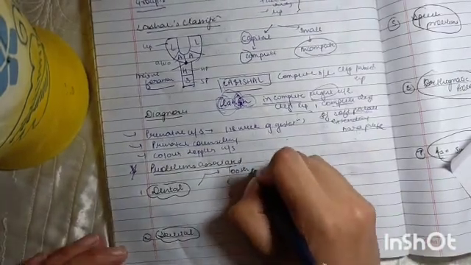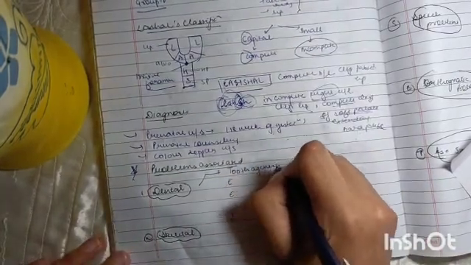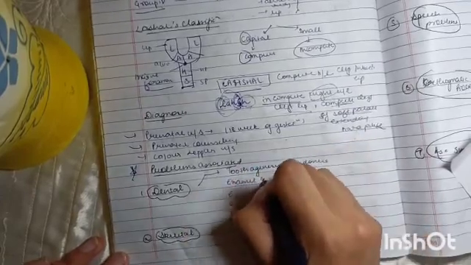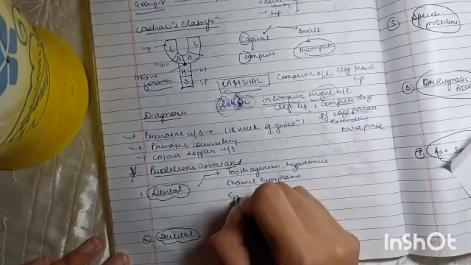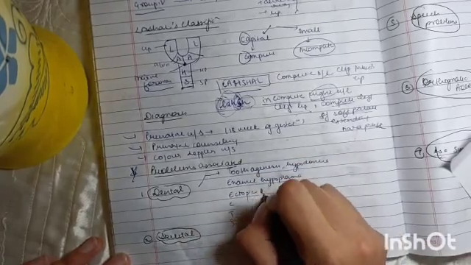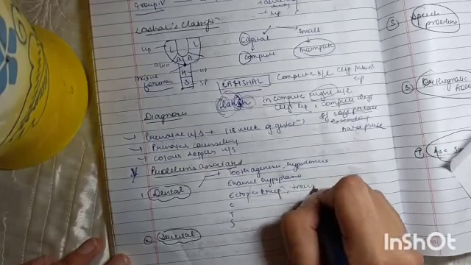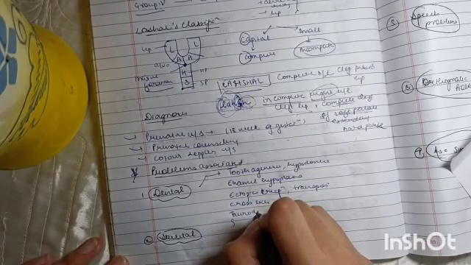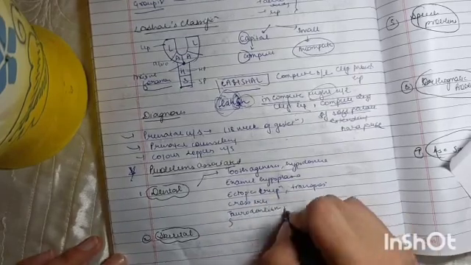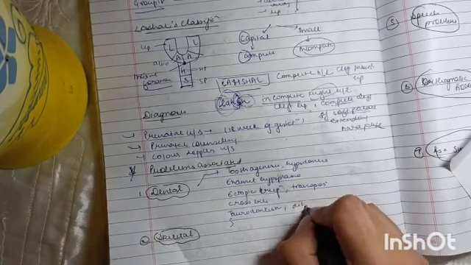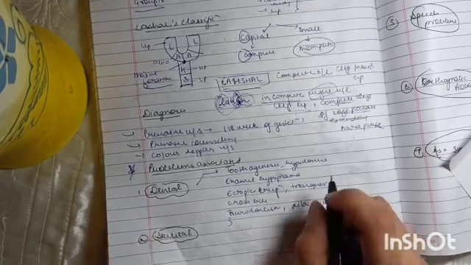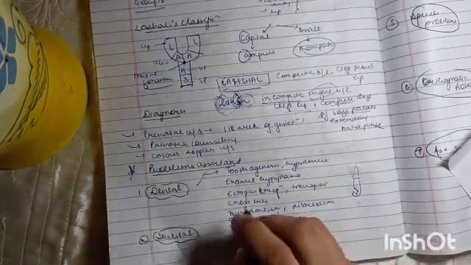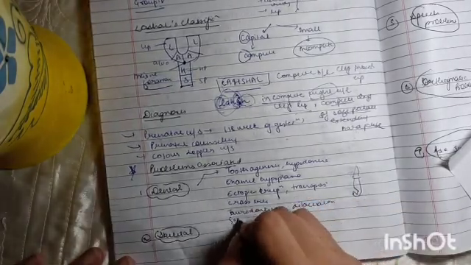So, T stands for tooth agenesis, hypodontia. E stands for enamel hypoplasia. Again, E stands for ectopic eruption, transposition. C stands for crossbite. T stands for taurodontism. What is taurodontism? The crown appears to be bulky, so they appear bull shaped. What is dilaceration? Dilaceration is when the root is hooked, in the form of a hook. Okay, and S stands for supernumerary teeth.